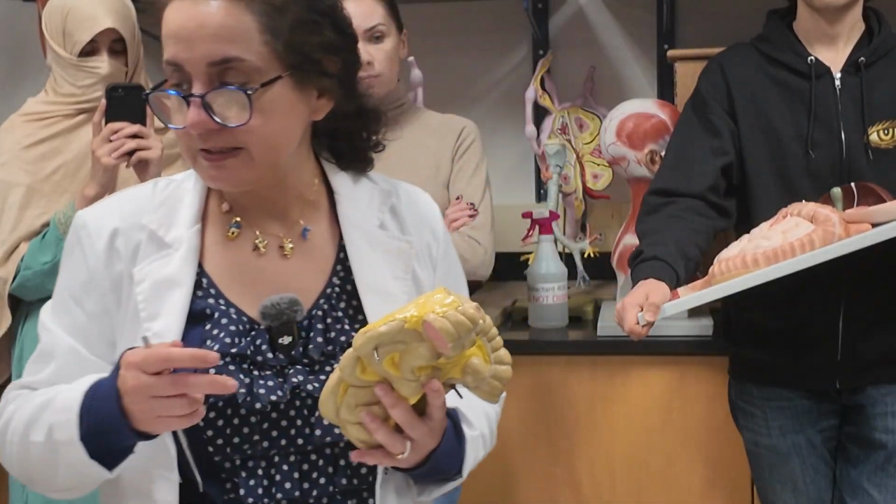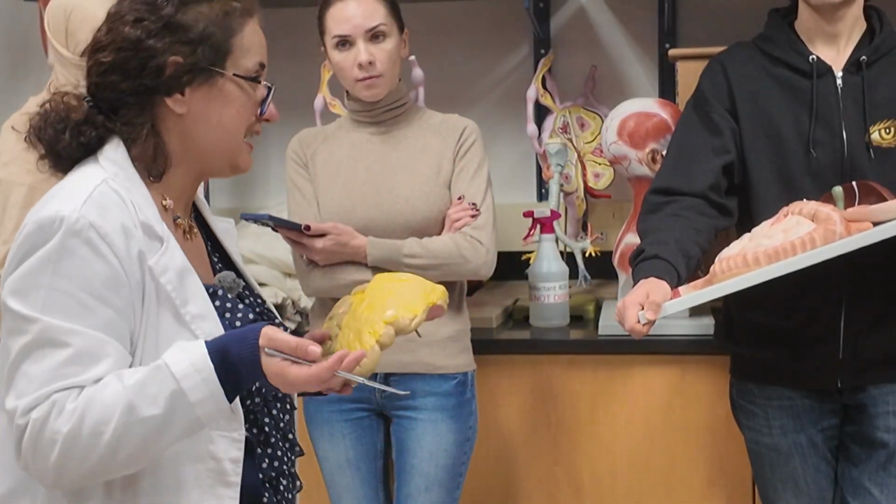There is a smaller one between the stomach and the liver. We call it lesser, but it's not on the list, and it's not shown on the model.